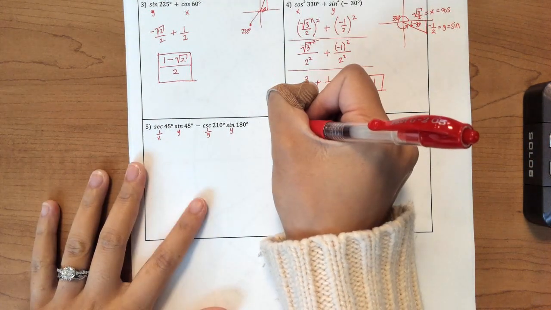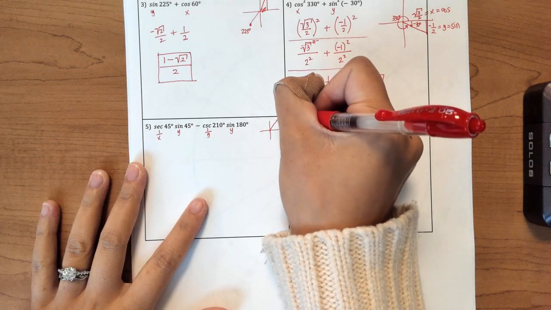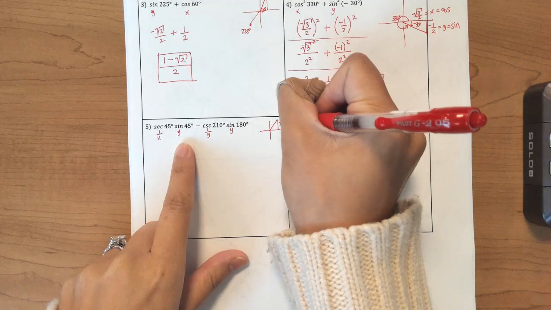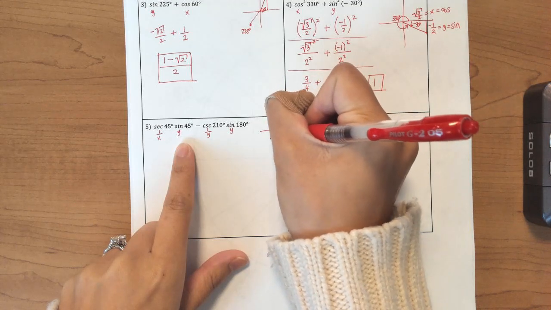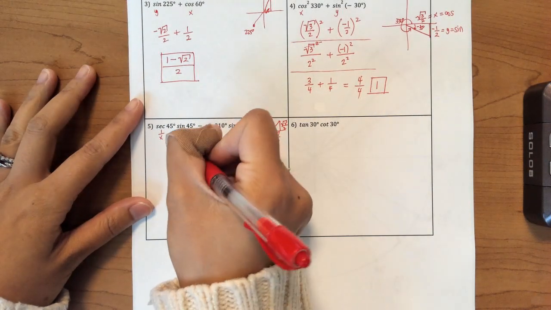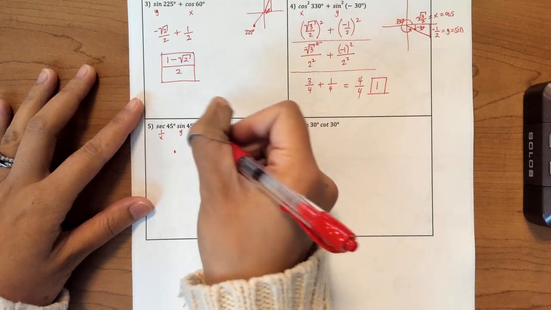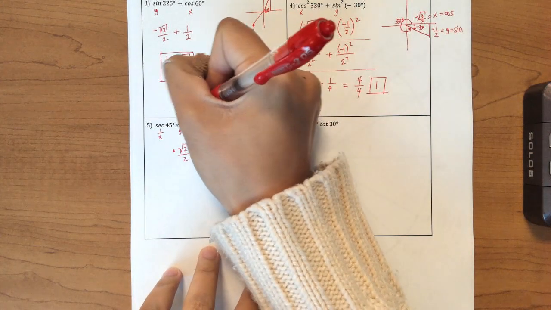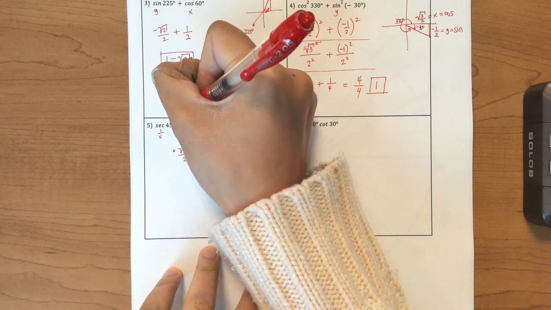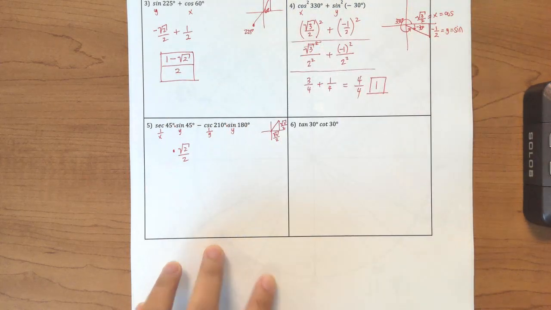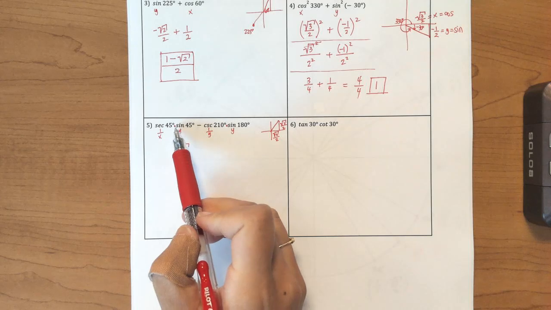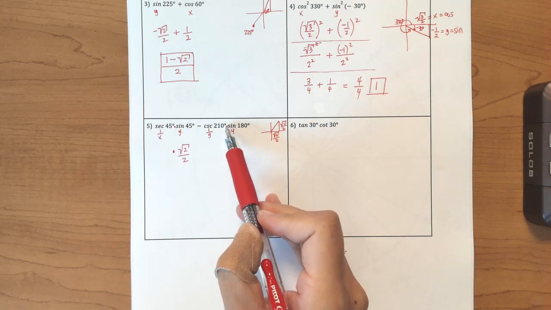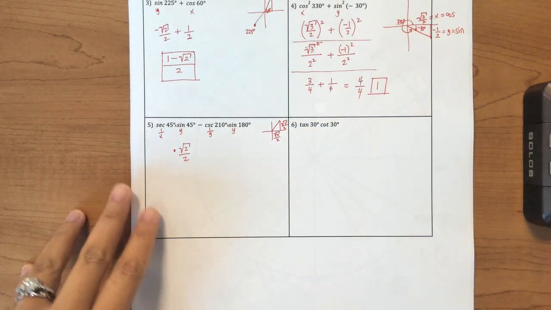Let's do it. I need 45. Right, so that's root 2 over 2 and root 2 over 2. So that's nice. So let's see. We can replace sine of 45 with root 2 over 2. If there's nothing in between these two, it's really saying we are multiplying those two, right? So we have secant of 45 degrees times sine of 45 minus cosecant of 210 times sine of 180.